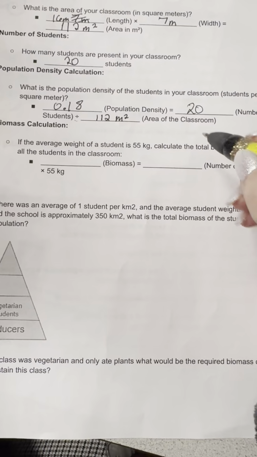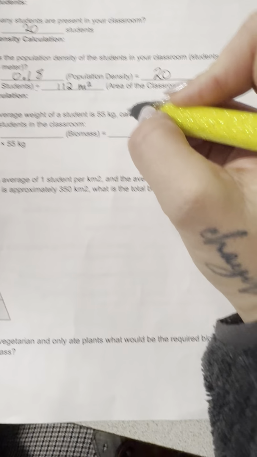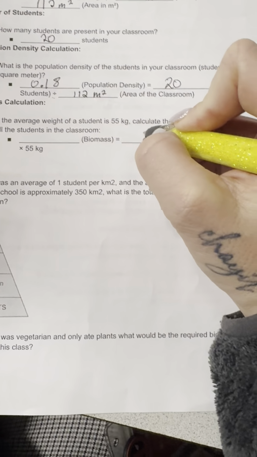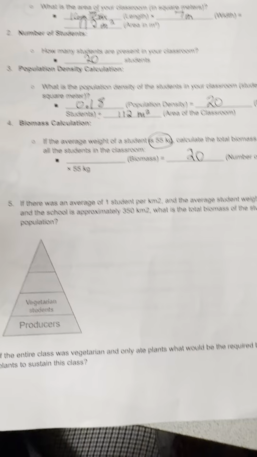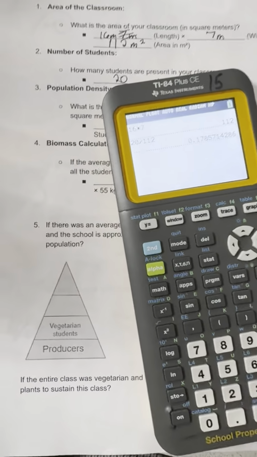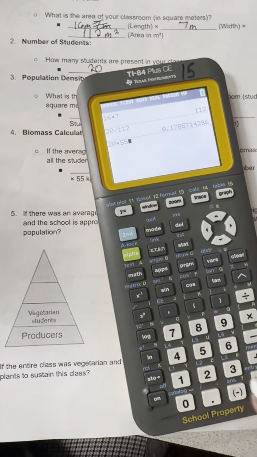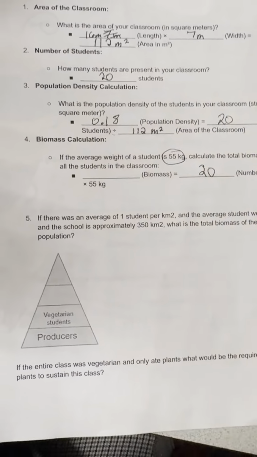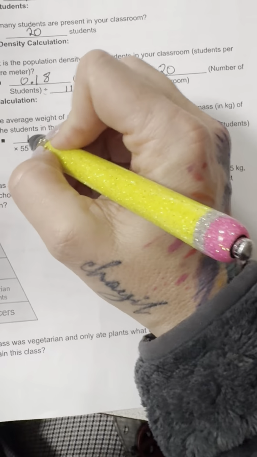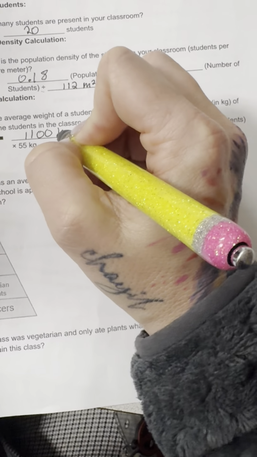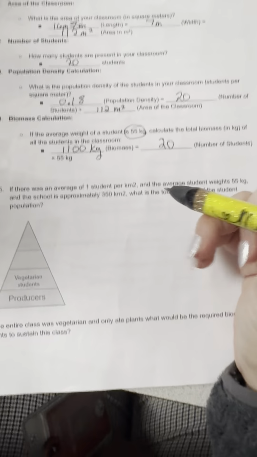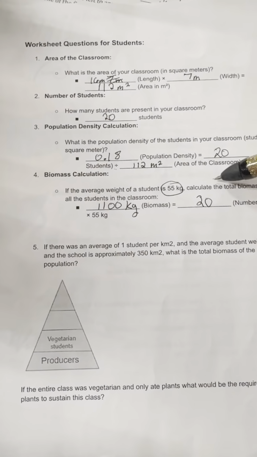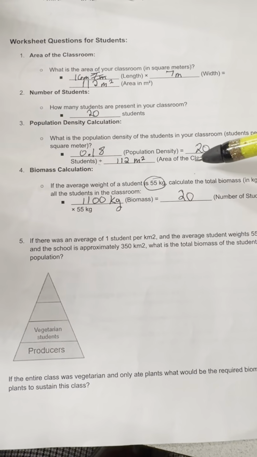Alright, so then for this one, we know the number of students. We said the number of students is 20. So now I'm going to multiply by our average student mass, which is 55. Gives me 1,100 kilograms. So this is just based on our room and our class. Each of you did it based on your class.